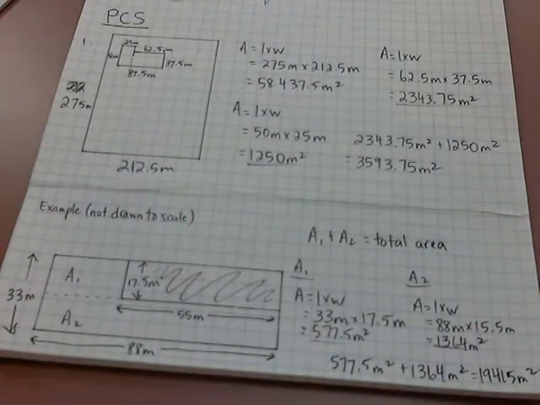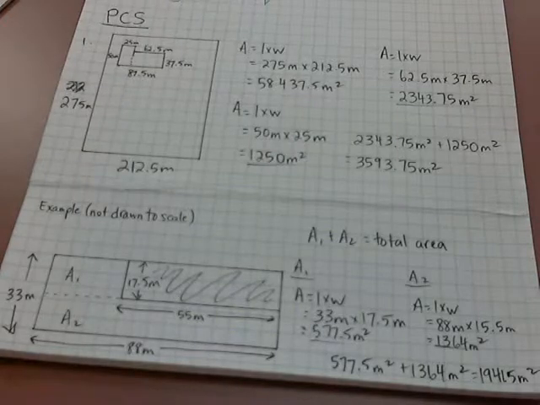Now the problems that you guys are going to be working on page 141 are going to be very similar in that you're going to have to break up complex shapes into simpler shapes in order to find the area of stuff. So that's it.